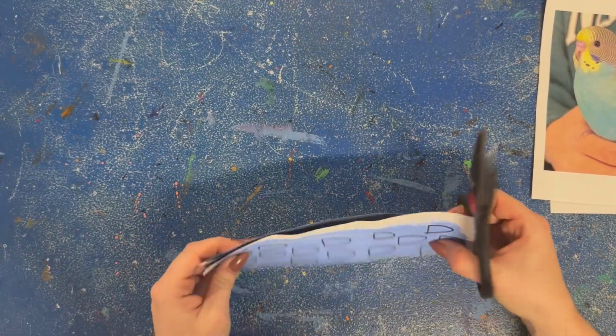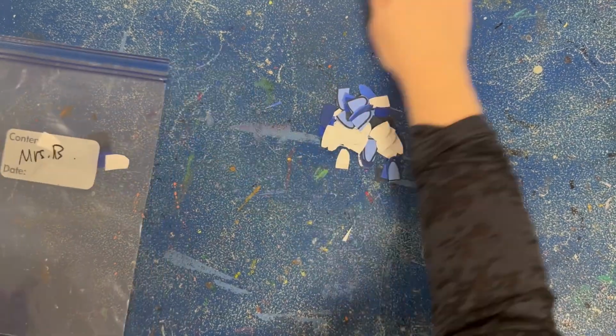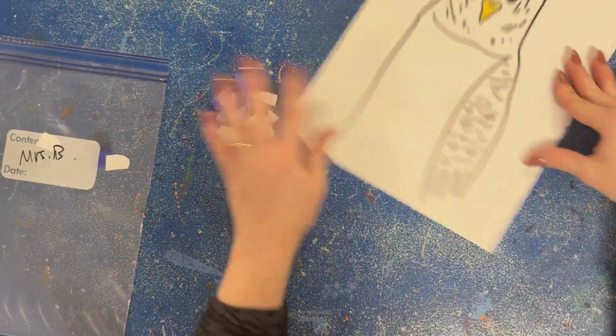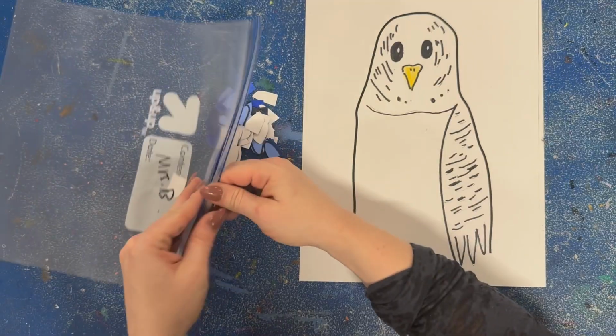I'm just gonna cut them all at the same time because I think I could do it. Okay, I've cut out all my shapes. Now, if you do not have time to glue them down today, that's okay. We will work on this more next week as well.